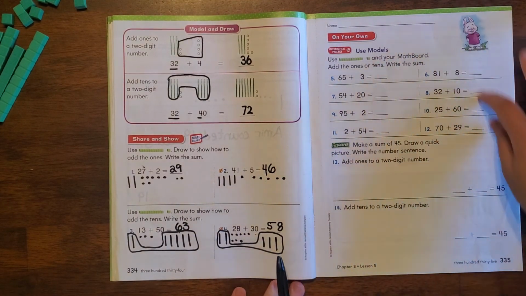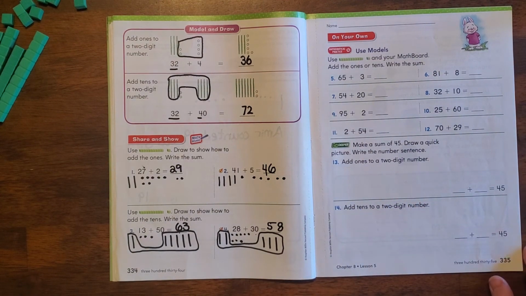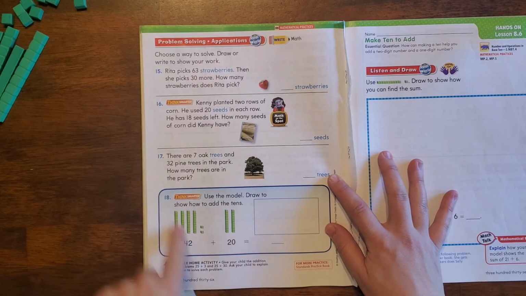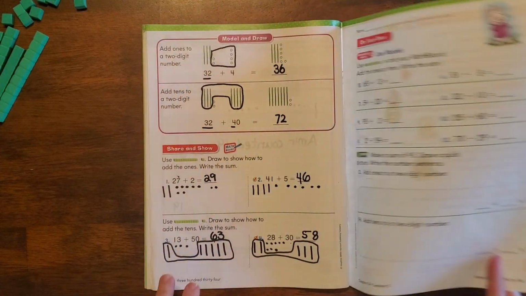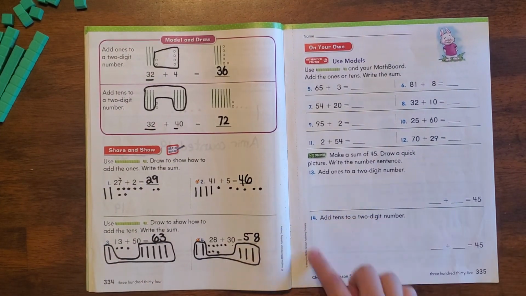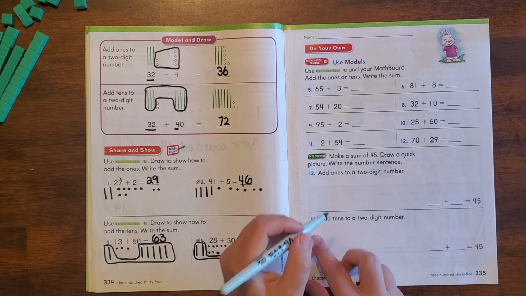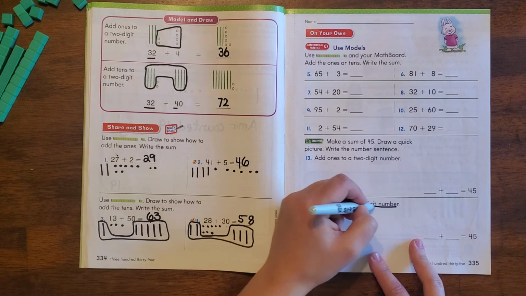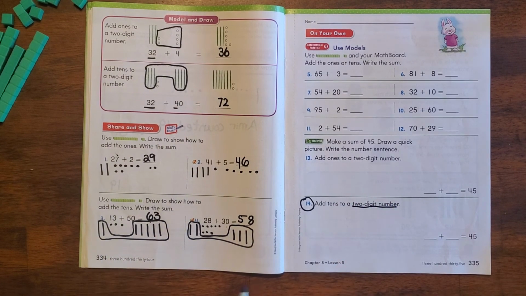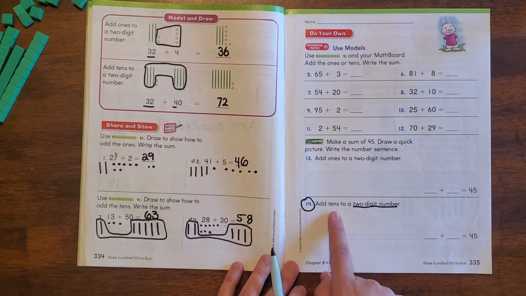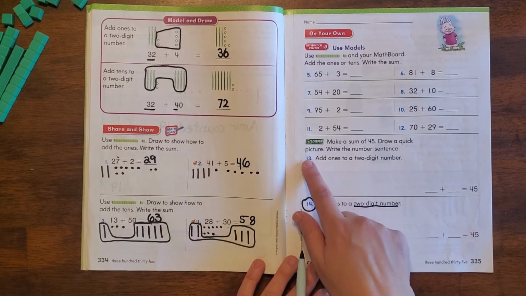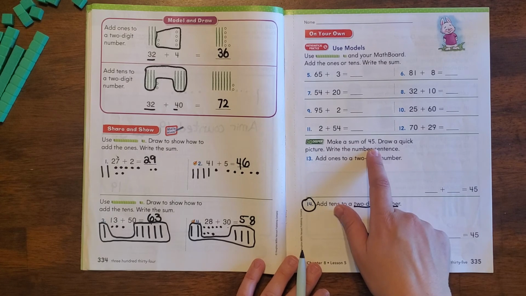So you can do this page on your own and this page as well. So down here, in number 14, you just have to make up any two-digit number you'd like. And then just add tens, no ones, to it. And number 13, make a sum of 45.